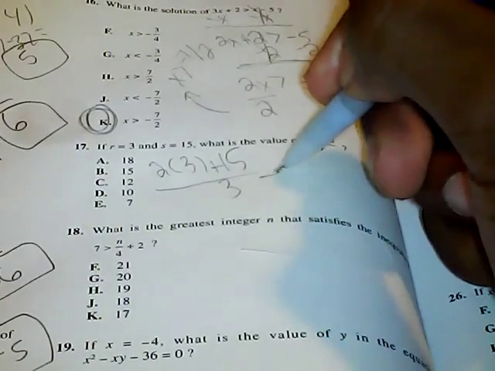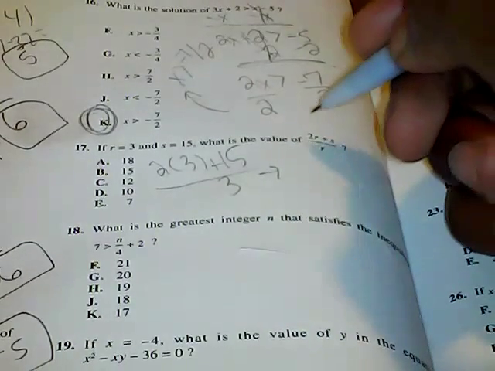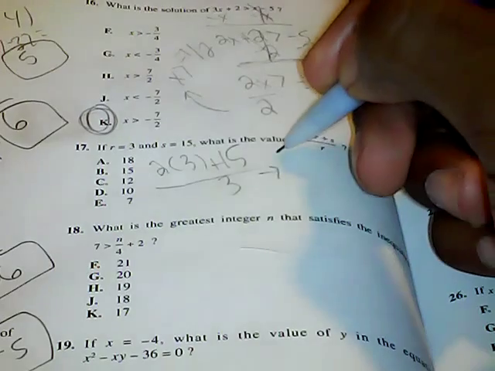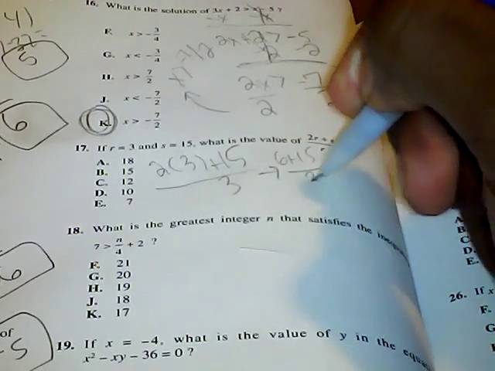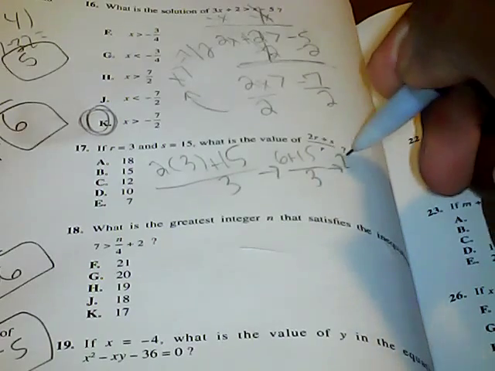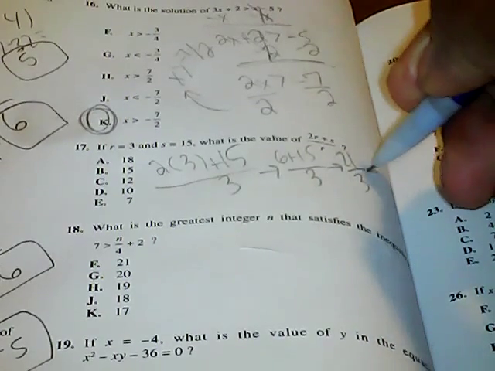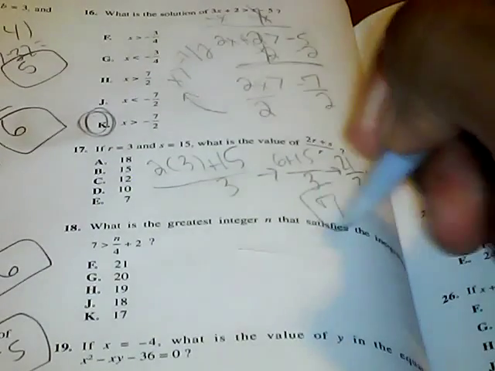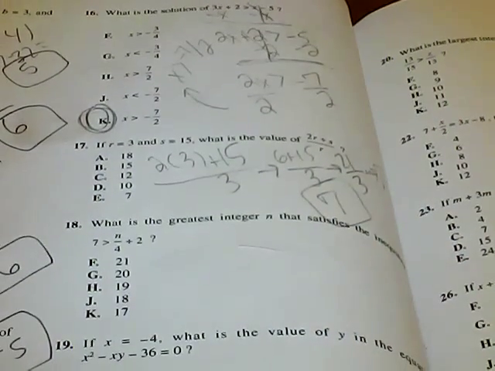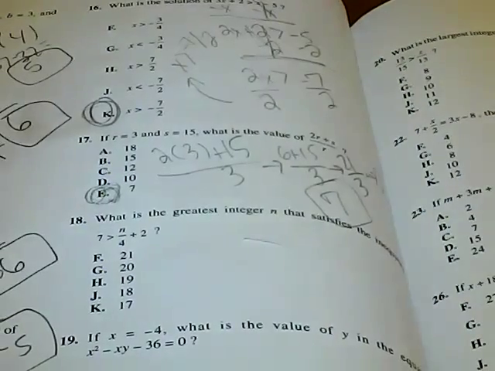And after we've set it up like that, we can simplify the top. So 2 times 3 equals 6 plus 15 equals 21 over 3. This equals 21 over 3 equals 7. Y'all can't see that. Equals 7, which is answer choice E. And I put a hole through my paper, but that's whatever. It doesn't matter.